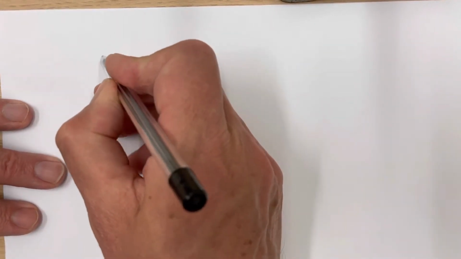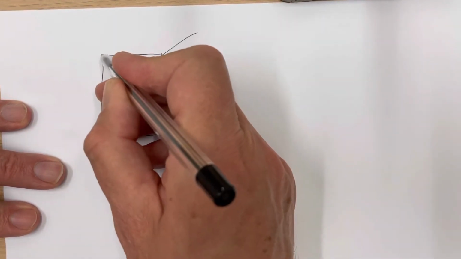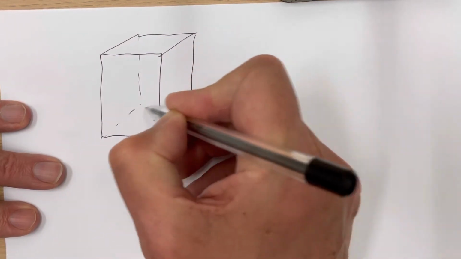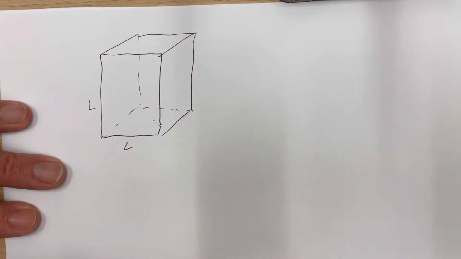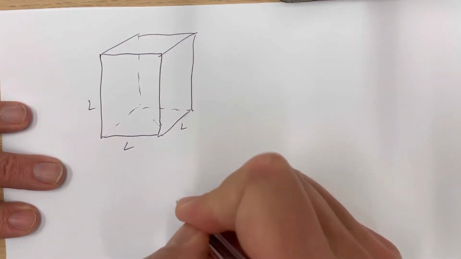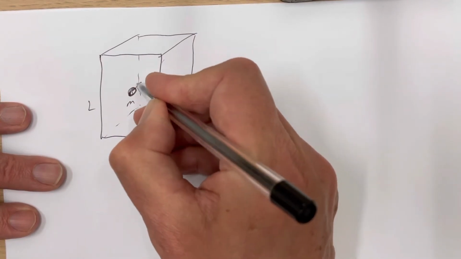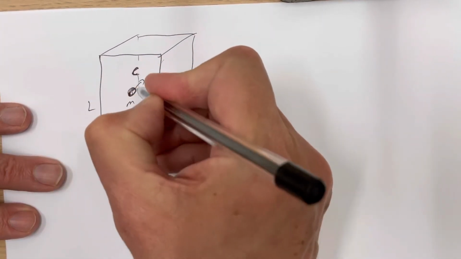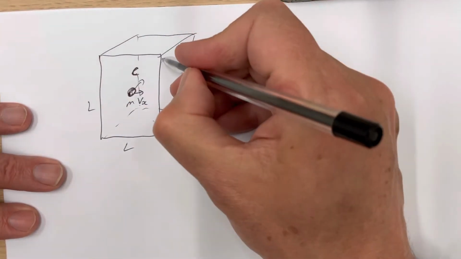So you might see it in other places with the cube or the cuboid that's being imagined. They've interpreted it as having a different dimension on each face. I'm going to assume that it's a perfect cube, and therefore all the dimensions are the same. We're interested in a particle. It will have mass m, some velocity c, and we're just interested in the component of its velocity in the x direction.